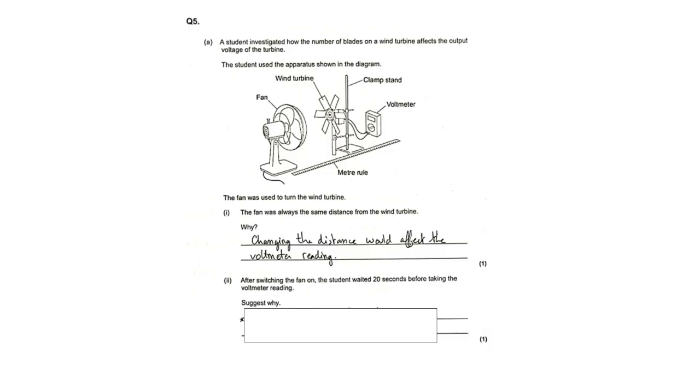After switching the fan on, the students waited 20 seconds before taking the voltmeter reading. Why? It's for the fan to reach a steady speed, or for the wind turbine to reach a steady speed. It could also be for the voltmeter to have a steady reading. Because when you start, a fan always starts slowly and then accelerates, so you want it to be at full speed. Same with your wind turbine. You want it to reach its maximum, constant speed to make it a fair test.